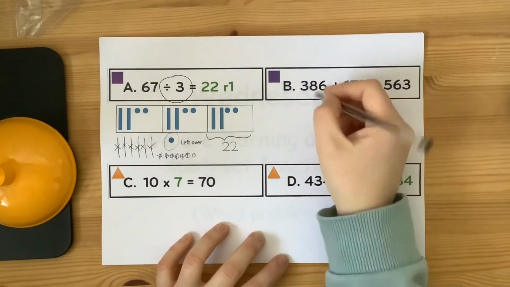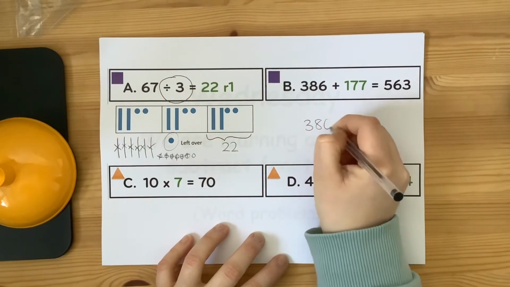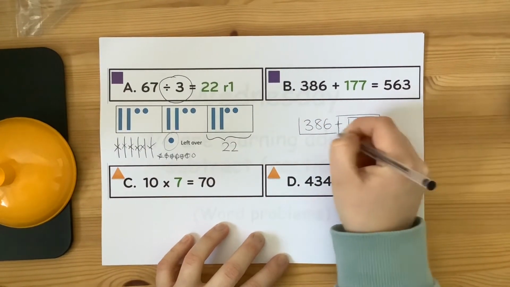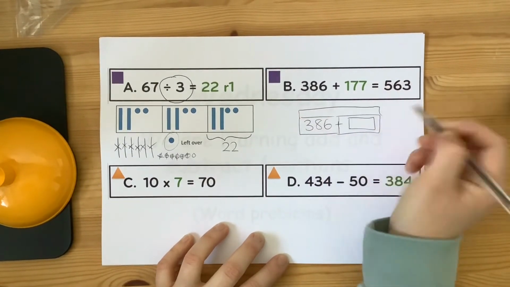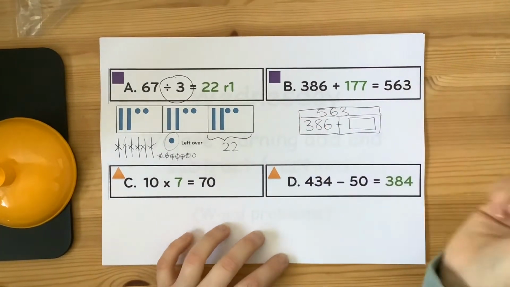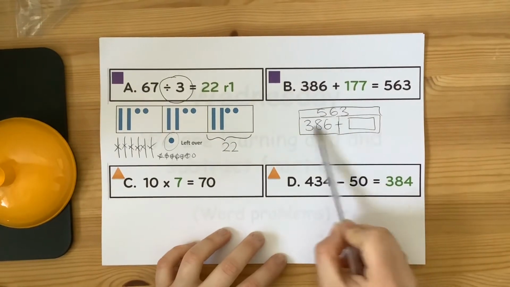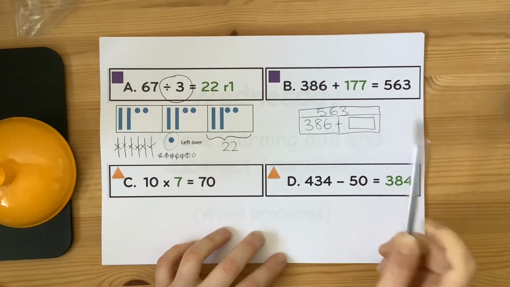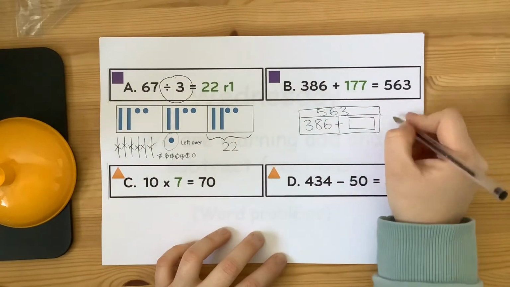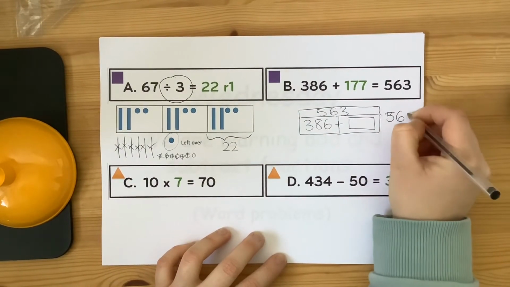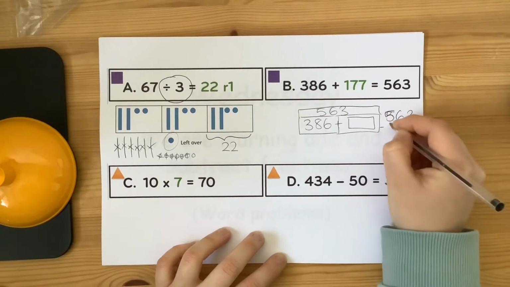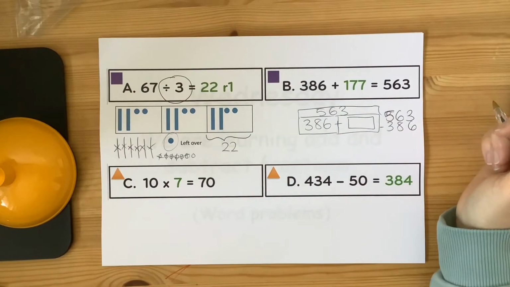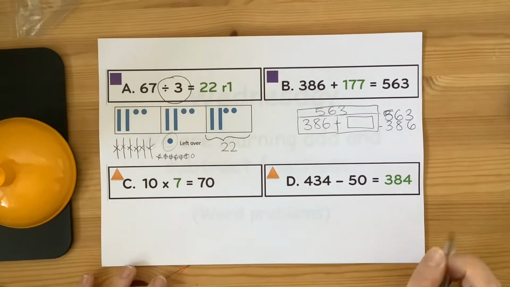Then B, we know that 386 plus something, if we put it into a bar, equals 563. So in order to find what 2 numbers add together to make that number, if you subtract this number from there, you end up with this number left. So you should have done 563 take away 386, and you would have got 177. So well done if you got that one right.